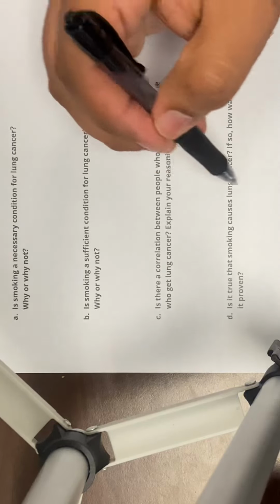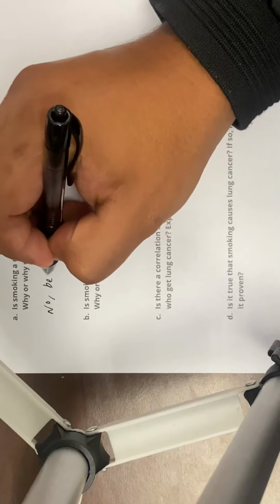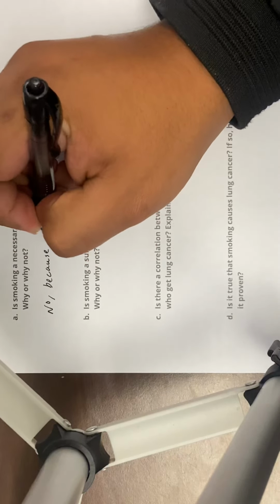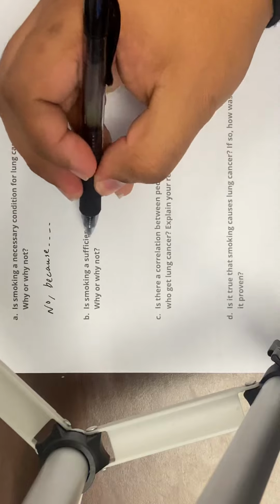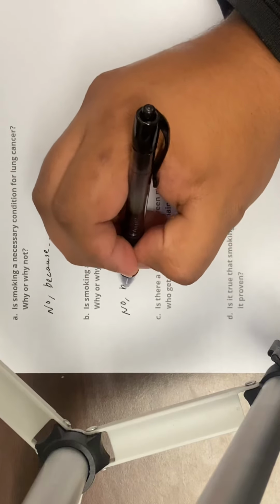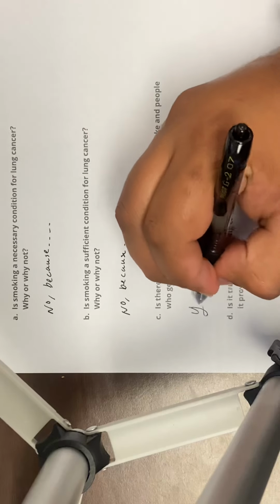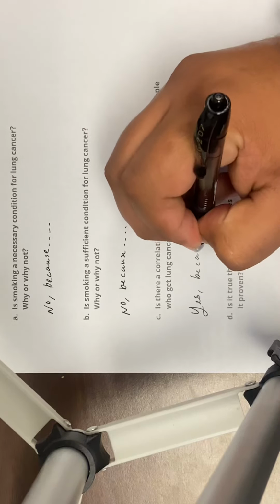A lot of opinions, but I will give you the first so that you can write your own statement. Is it a necessary condition? No. Because, fill out your own part. Is smoking a sufficient condition? No. Because, is there a correlation? Yes. Because you fill it out.